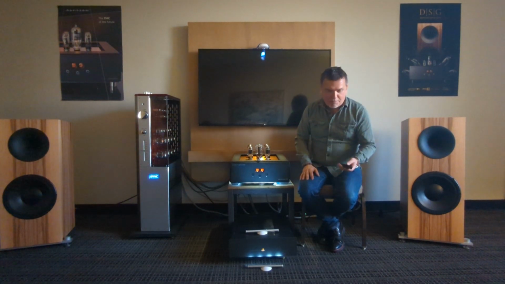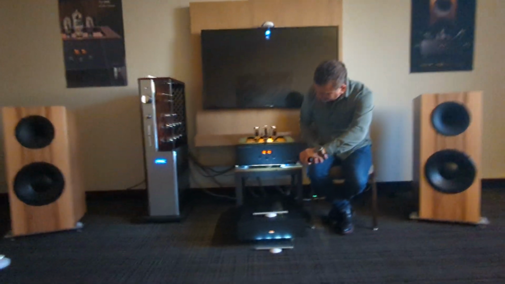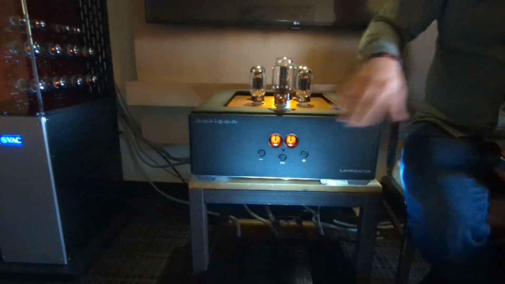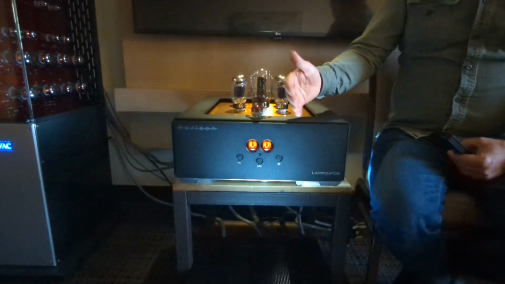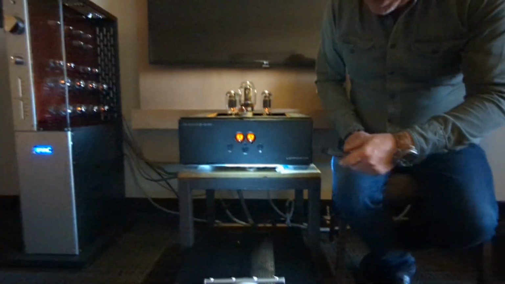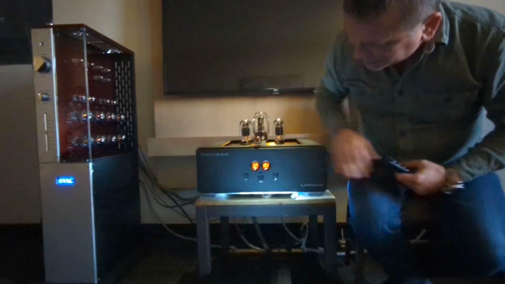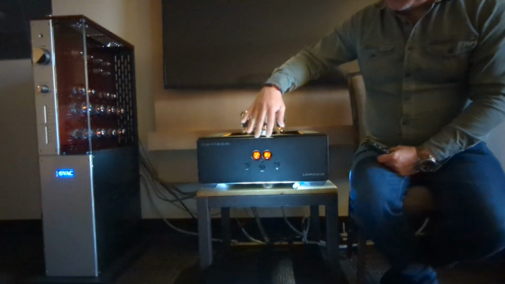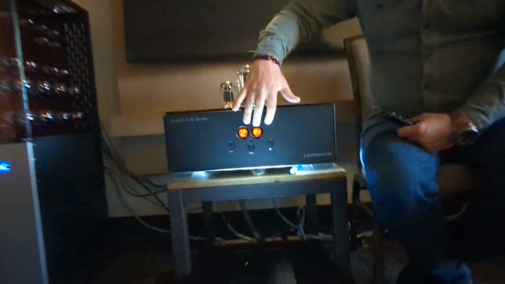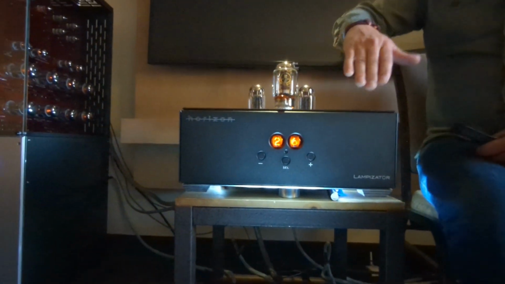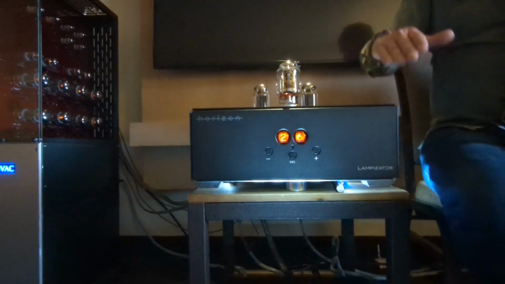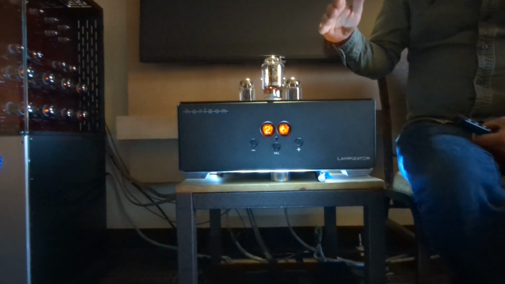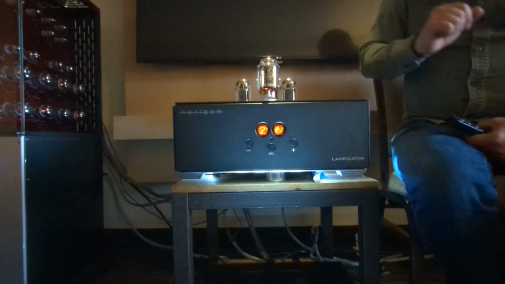Let's start with the muting function. When we mute the product, it goes to 00, and we know that the muting has been applied, and it's by default when the unit is switched on. Now we can unmute and we see the volume level. This is the 2-digit volume level starting from 00 in 64 steps, going to the maximum of 63 dB gain.